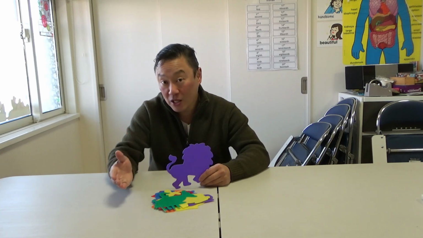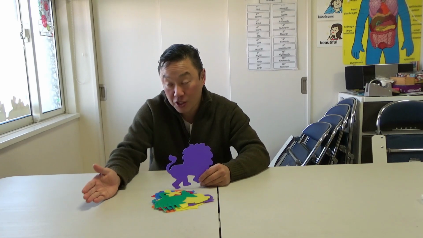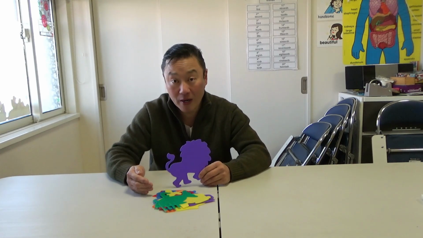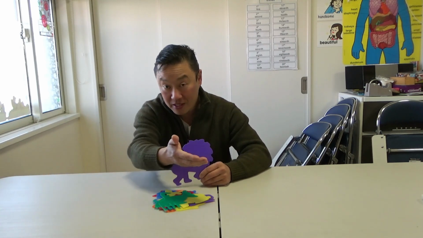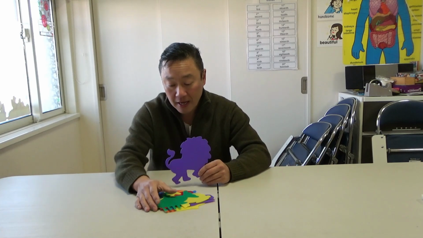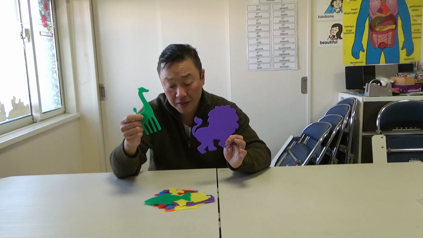Alright? So if you're doing this alone at an Eikaiwa, and you don't have any Japanese support, you're going to have to explain what guess what means to your little Japanese students. Alright, so I have a bunch of animal silhouettes, and these are made of plastic. You can make them yourself, but I bought these.